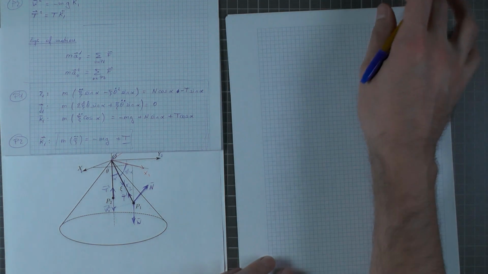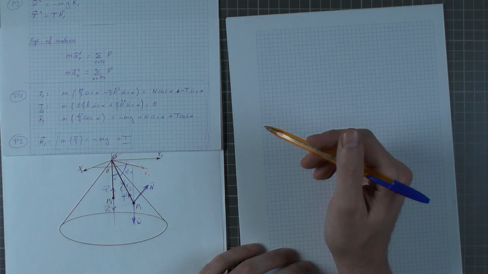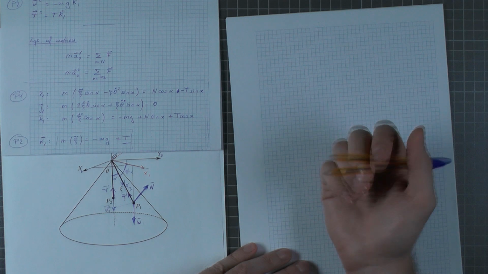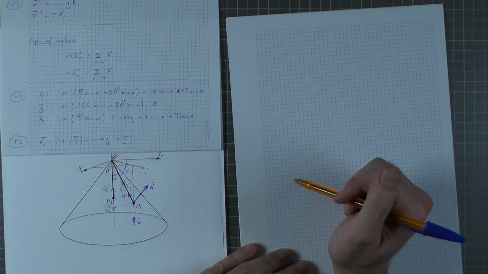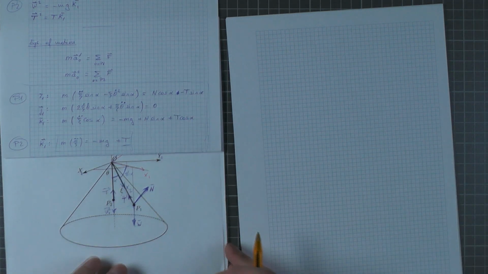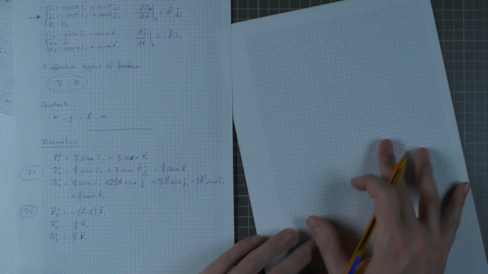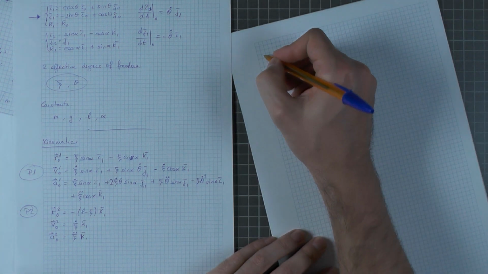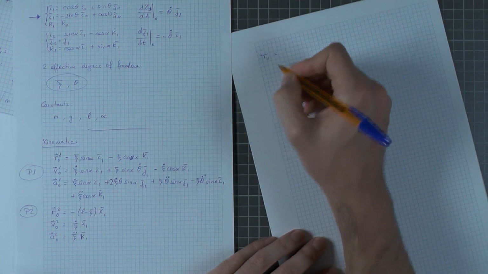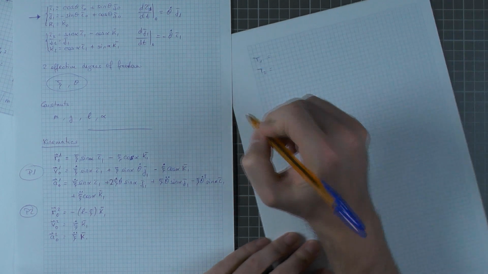We have to consider the kinetic energy of the two particles plus the potential energy of each of the particles together. So let us work first with the kinematics, over here, where we have the expression for the velocity of each of the particles in order to write down the kinetic energy of P1 and the kinetic energy of P2.